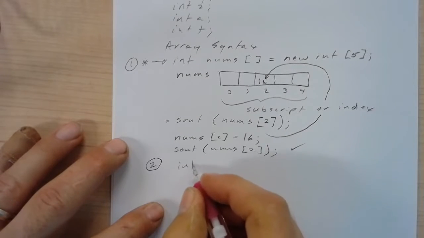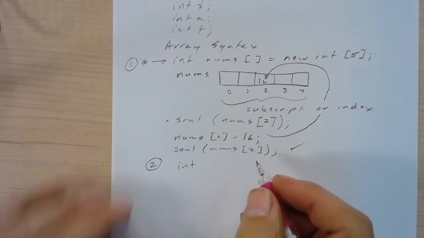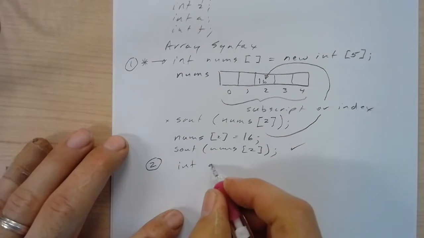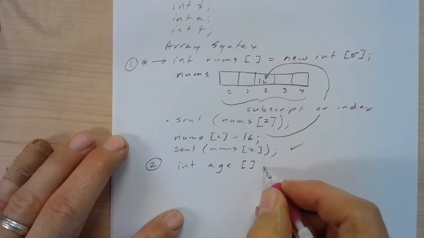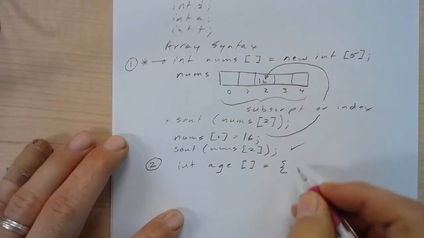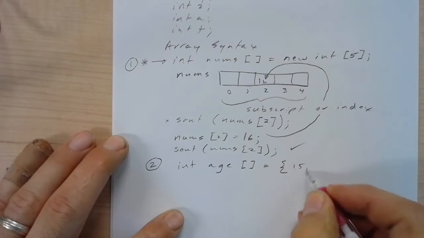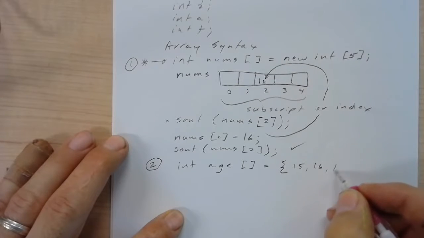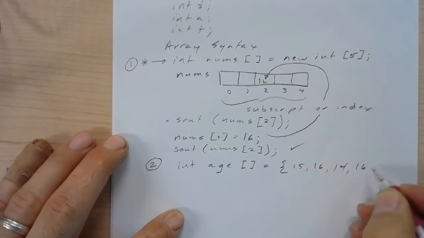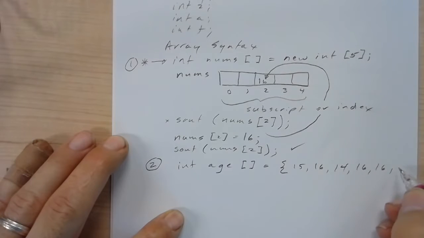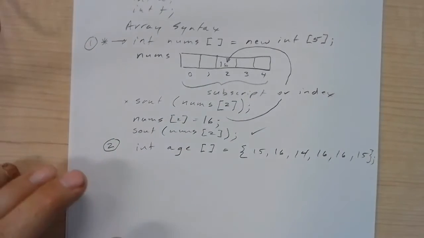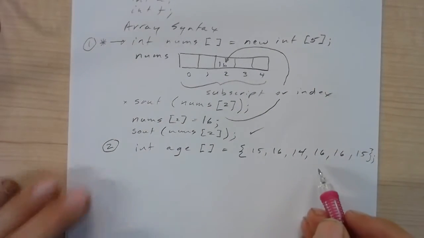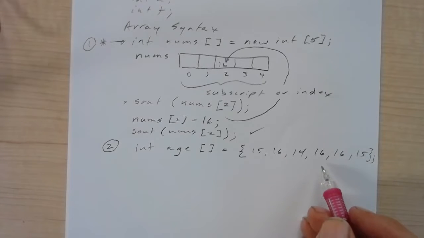I know the ages of the people in this class: 15, 16, 14, 16, 16, and 15. By doing that, I'm building this structure automatically and placing initial values into it.